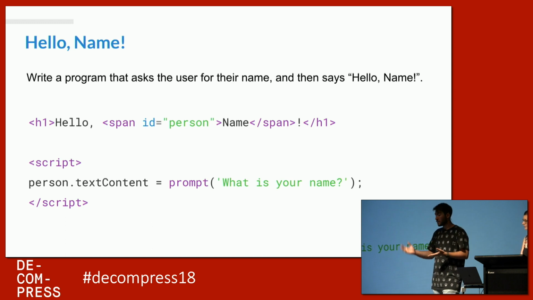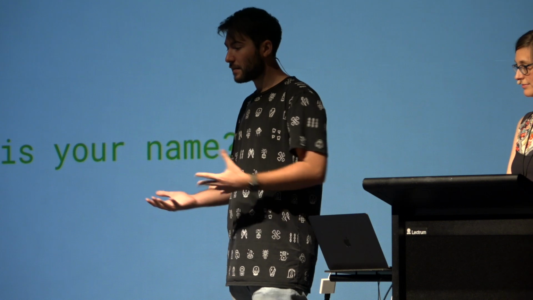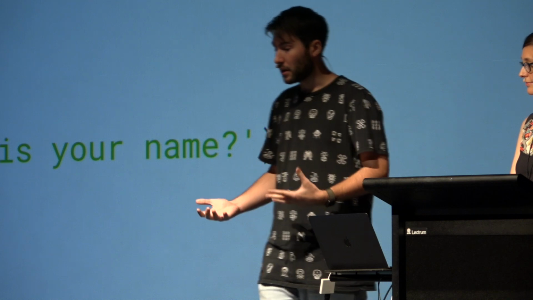The other thing we do is, it's a really old spec, but the ID of every object on your page is available on the window object, so we can directly access the DOM elements like person just by writing person. This allows us to write a really simple line of code that actually does a lot of different things without teaching a lot of concepts, which is important.